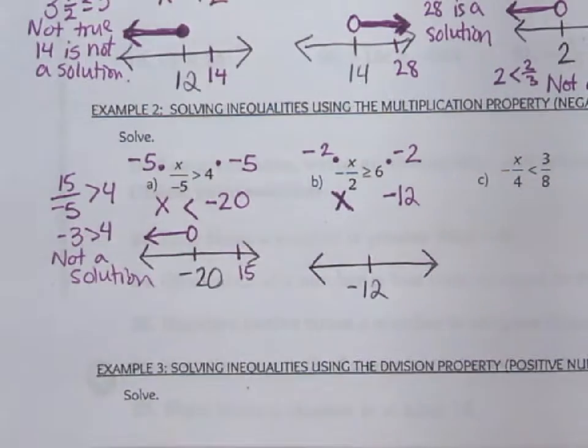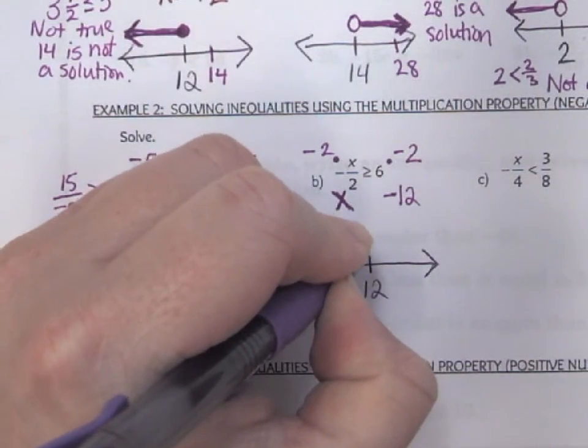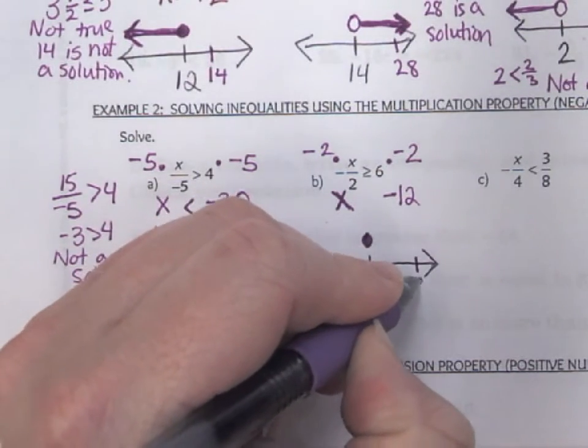Negative. Okay. What kind of a dot do we use for this one? Closed. Okay. And then we're going to pick a number that is not -12, preferably an even number that is divisible by 2. 8. Okay. So 8 is over here.